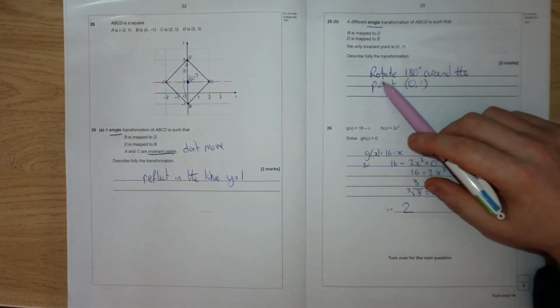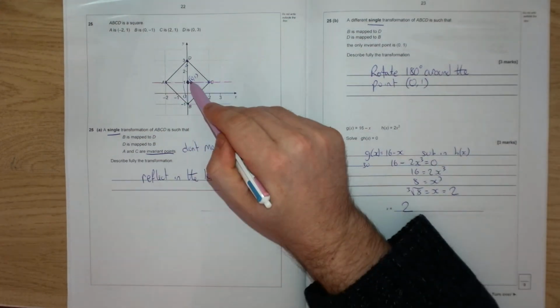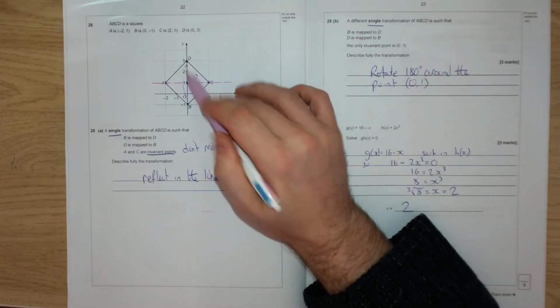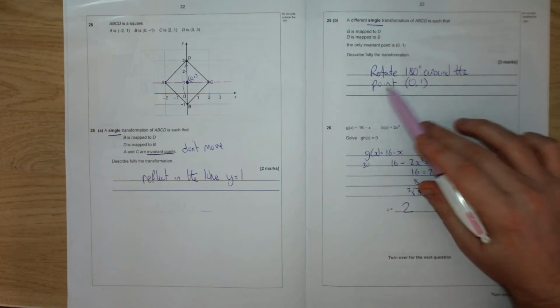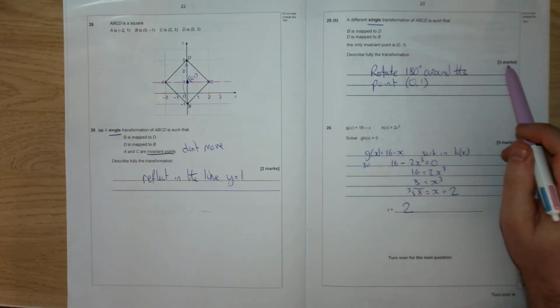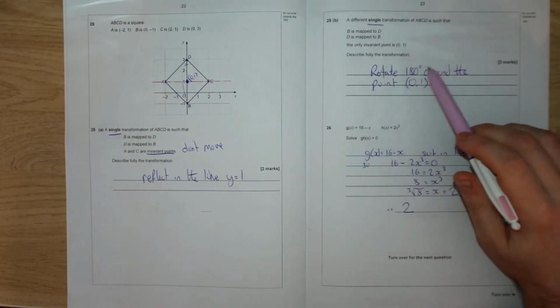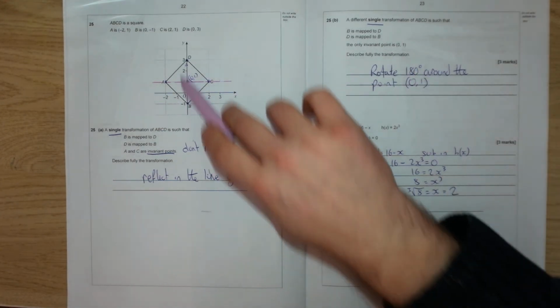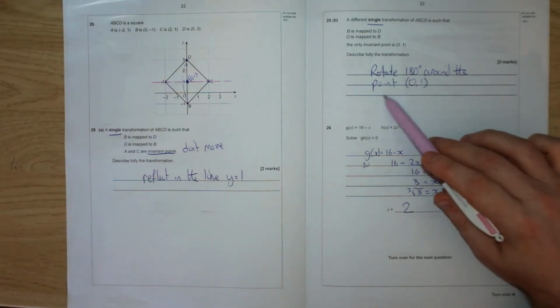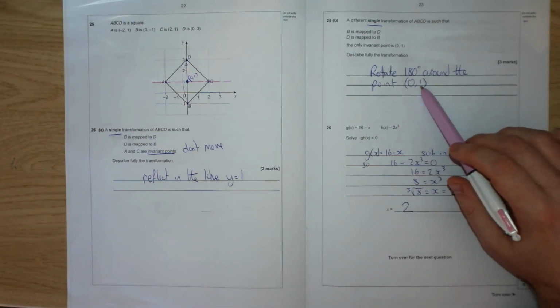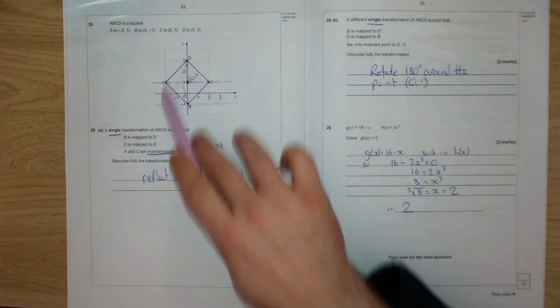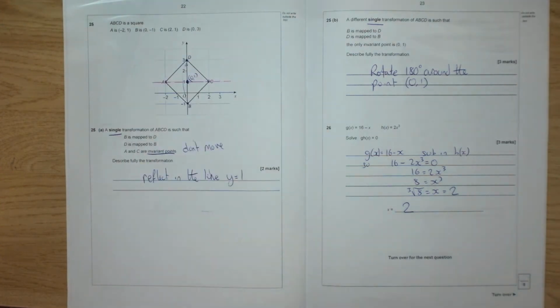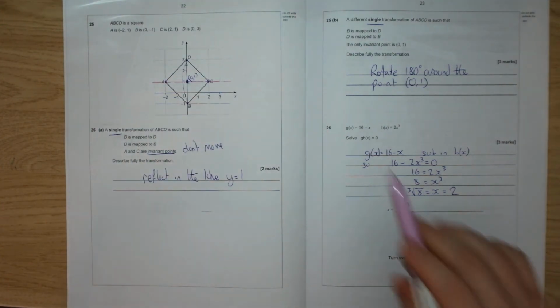So we're going to rotate 180, because it's got to be 180 because they're opposite each other, around the point (0, 1). 3 marks, 3 things to say. 1 for rotate, 1 for 180. You're either going to have 180 or 90 in this case because it's halfway, it's going to be 180 around the point (0, 1). If you had tracing paper, you could double check that by putting your tracing paper on and just show that it does it.